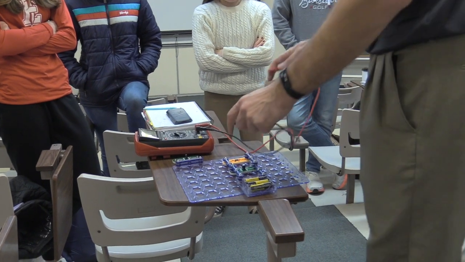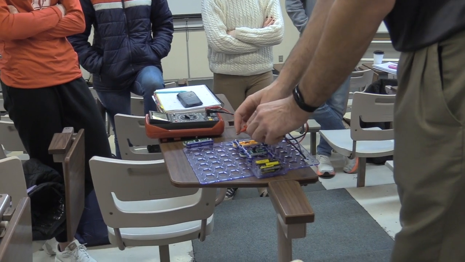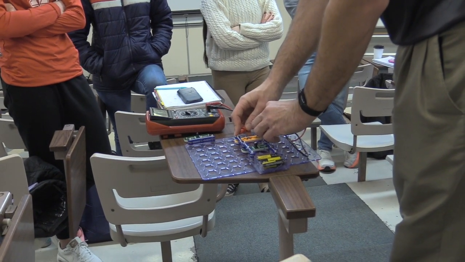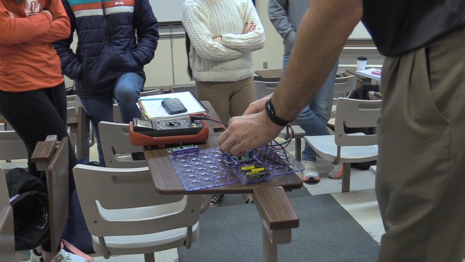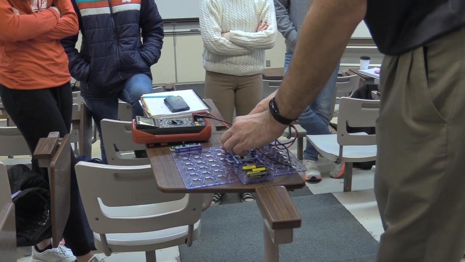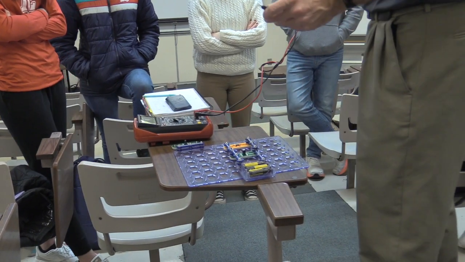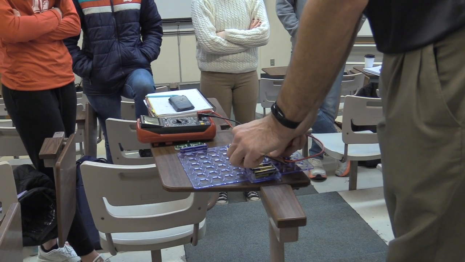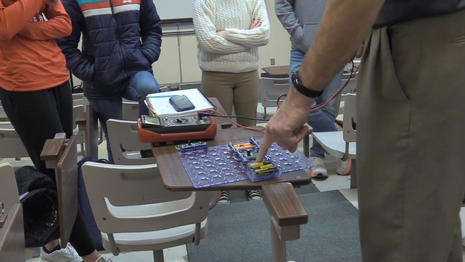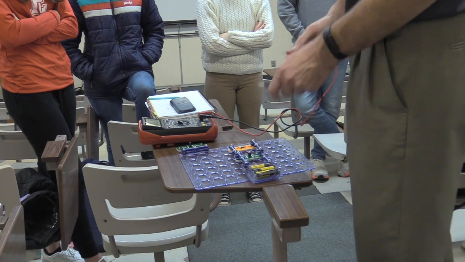If I put this across the implement, if I get a negative number, that just means that I have the leads on the wrong side, but it makes no difference at all. If I put it on the other side, it's the same number, just positive instead of negative. Because these are all connected by wires, anywhere on there is going to be the same amount. Since this is a 4.5 volt battery, I expect it to be 4.5 volts.